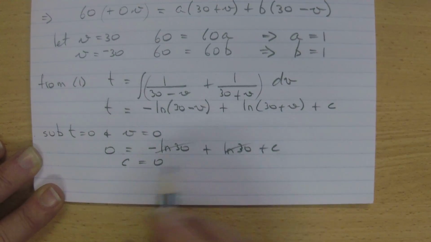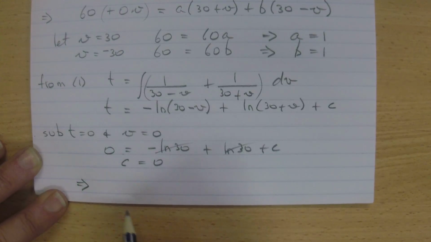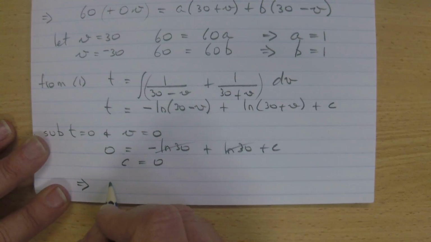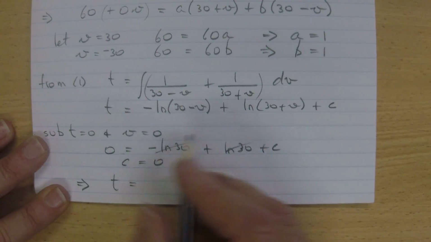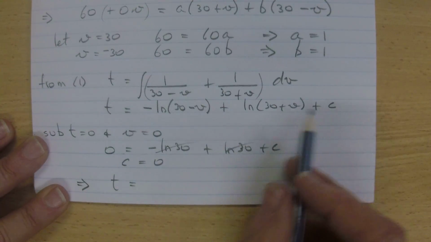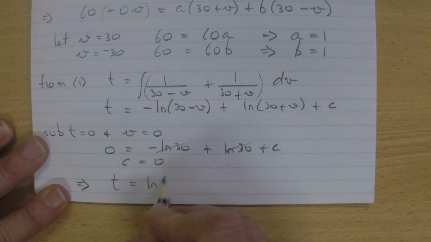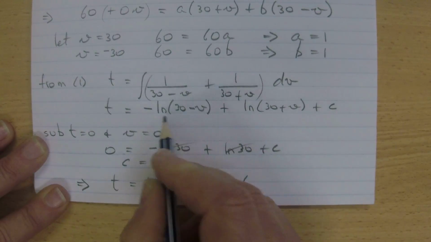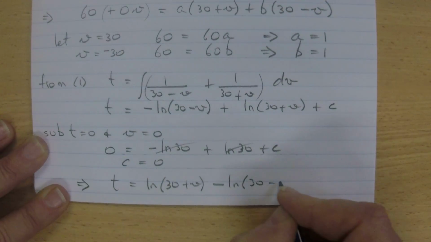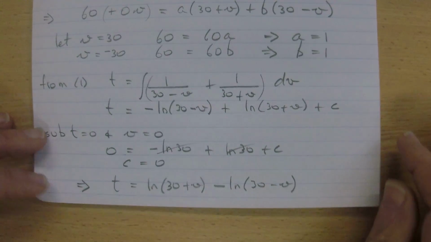Clearly c equals 0, which means my final statement for this one is that t equals, now the c is 0, ln 30 plus v minus ln 30 minus v. I'll need to go over the page.